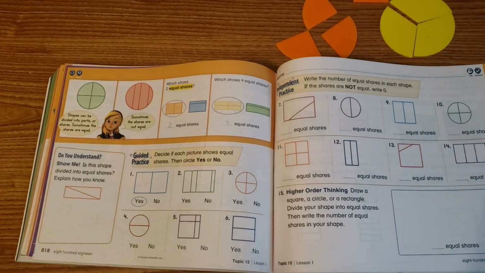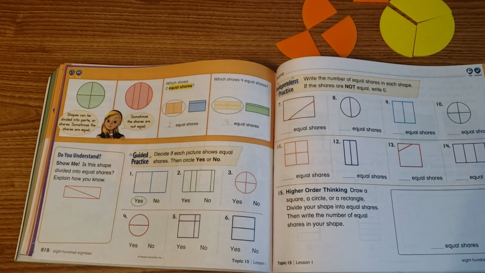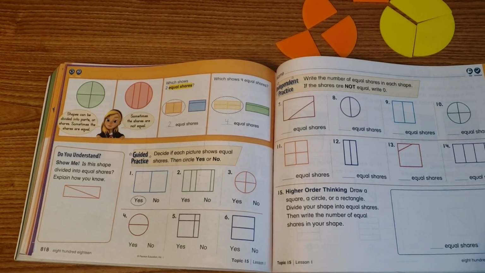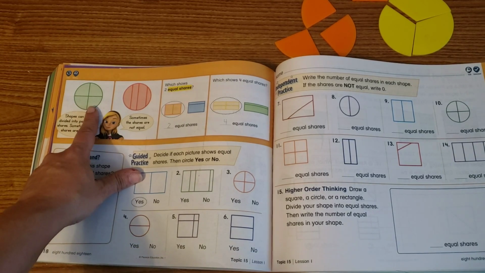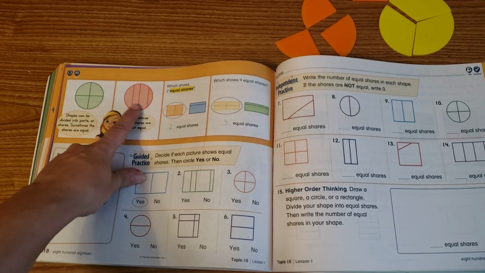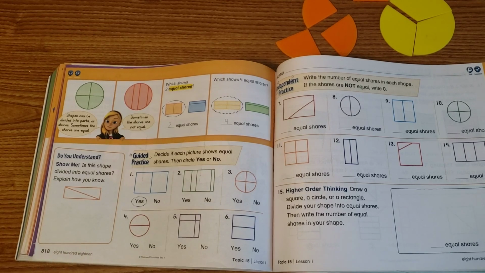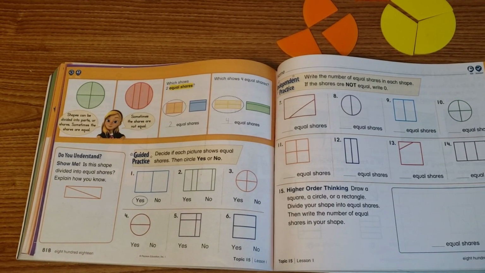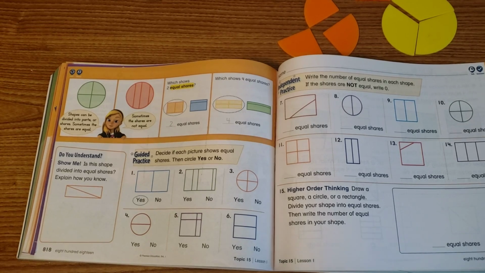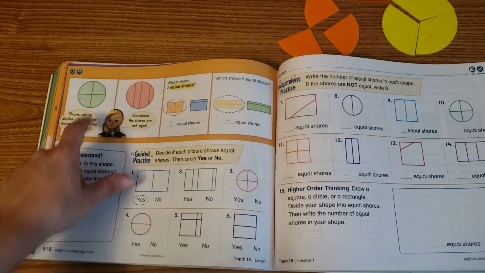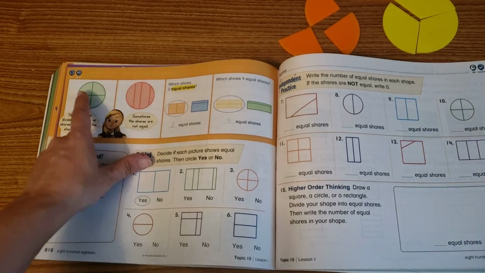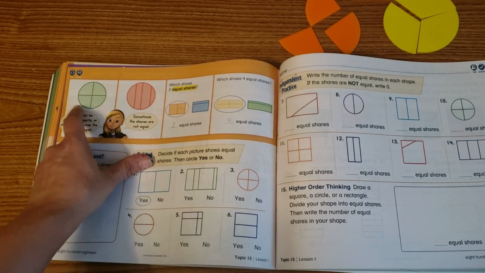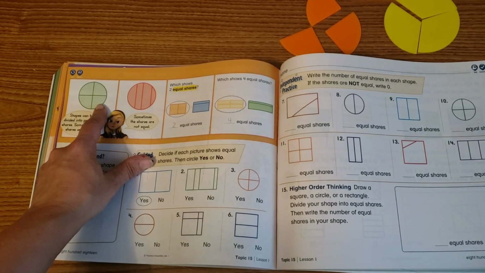All right, so shapes can be divided into parts or shares. We call them equal shares. Sometimes the shares are equal, and sometimes the shares are not equal. So here's a picture of the equal shares, and here's a picture of when they're not equal. So picture it like it's food. I always like to think of fractions as food because I like food, and it's an easier way to think about it. So like if this is a pizza, and I have 4 friends over, and we're going to share it. I want to cut it so that we all get the same size share.